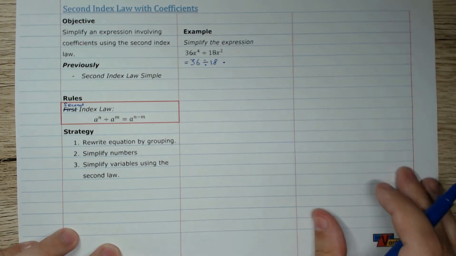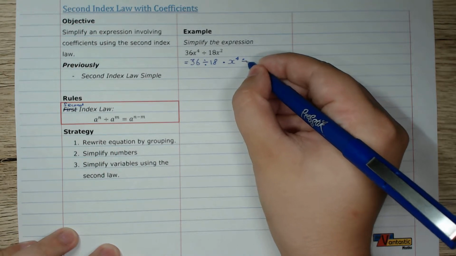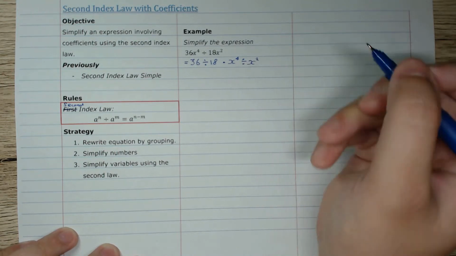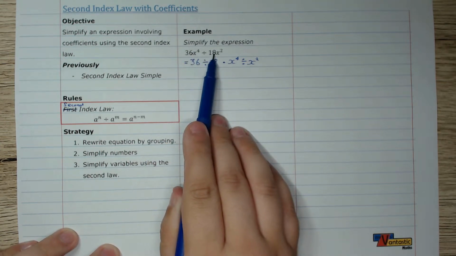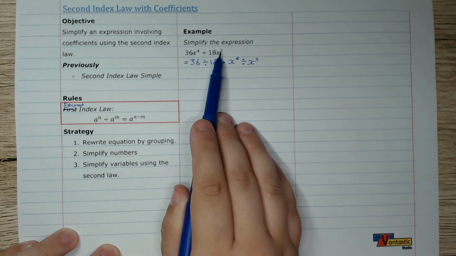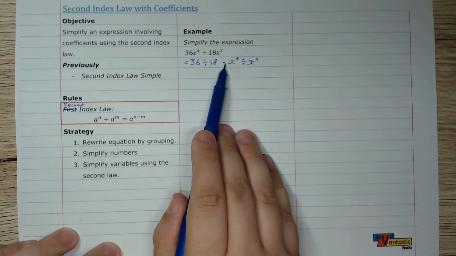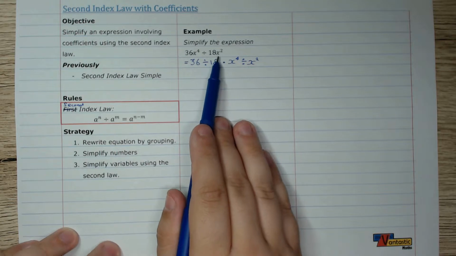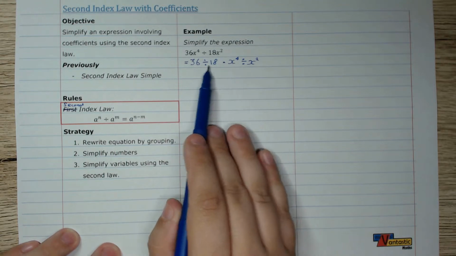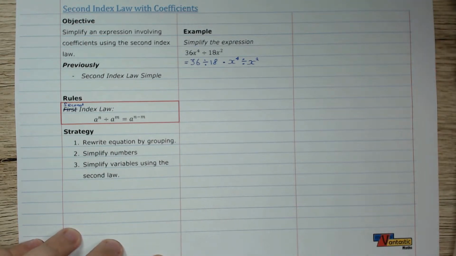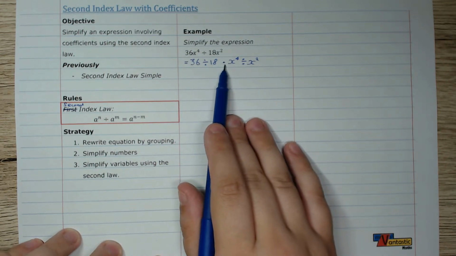And then we're going to have our variable parts, which are x^4 divided by x^2. And here's the tricky part, because we're dividing 36 by 18, and we're dividing x^4 by x^2, but both of these parts are separated by a times symbol, because both of these had a times symbol in it, and you have to be really careful to not mix around any of your signs there. But if you just keep it in this format, numbers and then variables with the multiply sign in between, you'll be okay.